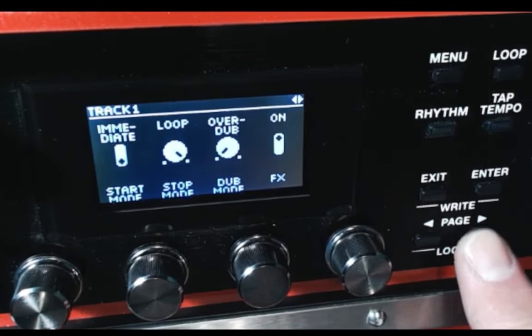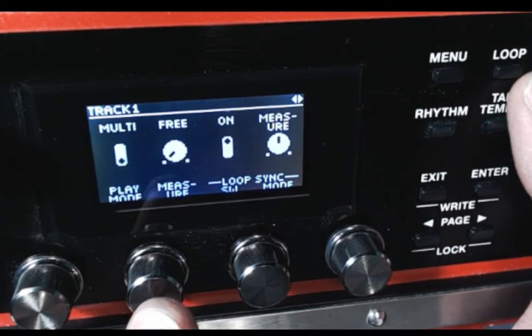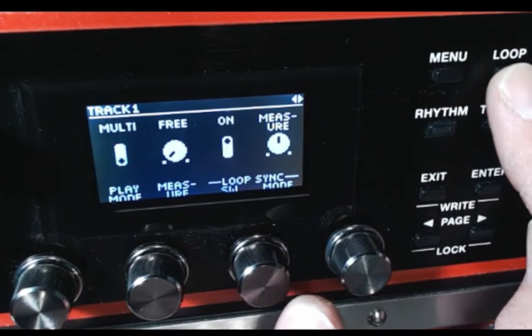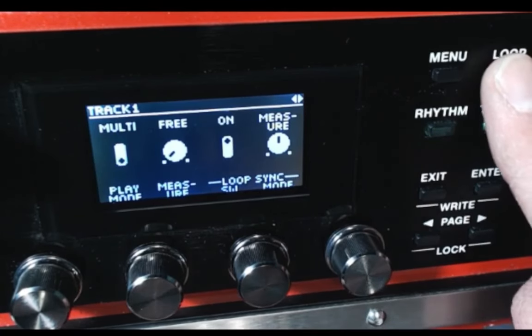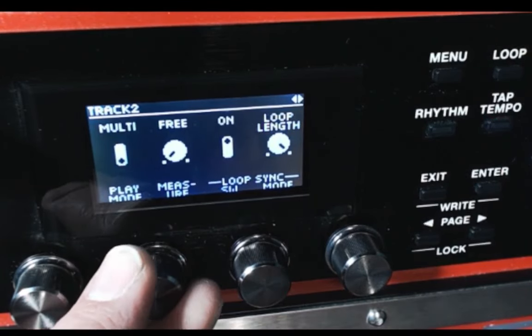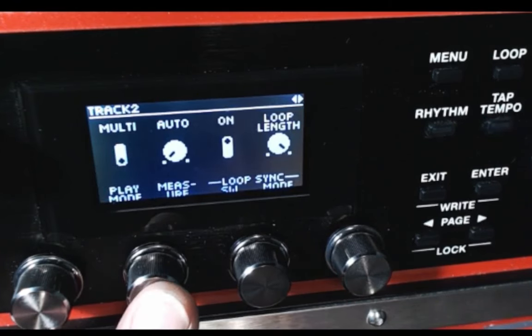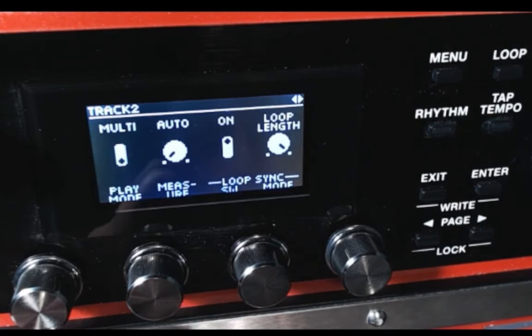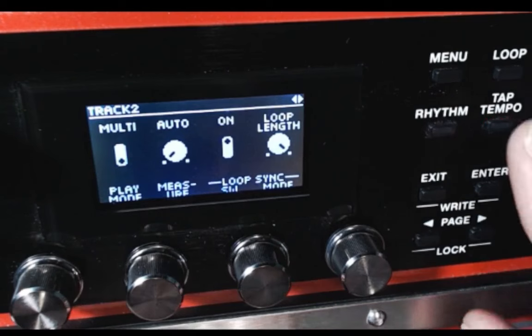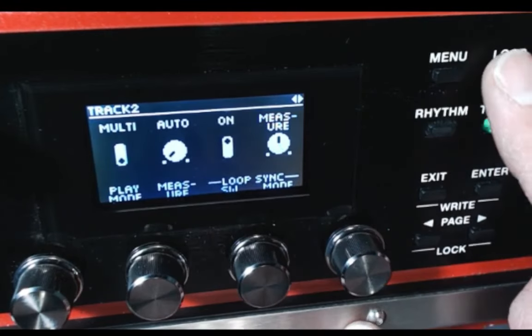Scrolling over to the next screen, these settings are going to possibly be a bit different as I go through. Track 1 is in multi-mode, free, loop sync is on, and I've set it to measure. Scrolling to track 2, it's also multi, and now I want this track to be the same as track 1. The way to achieve that is to set it to auto. So the measure length is going to be on auto, and that means it'll use what's already been determined. Now loop sync will be on, and loop length I'm going to change to per measure.